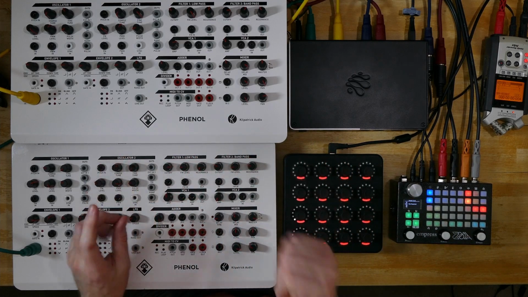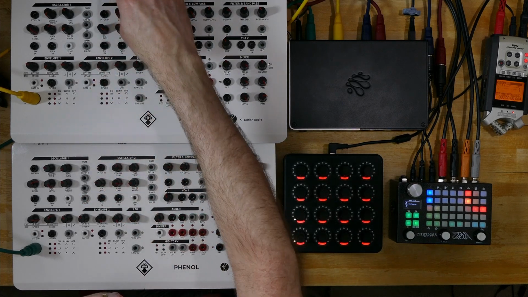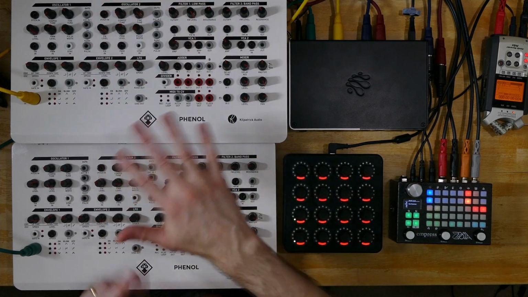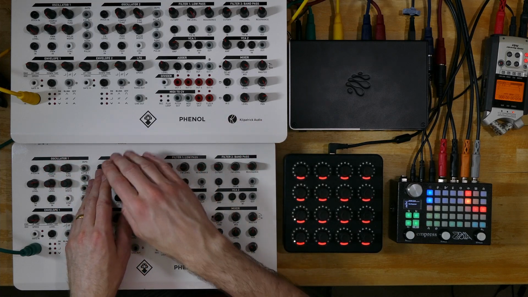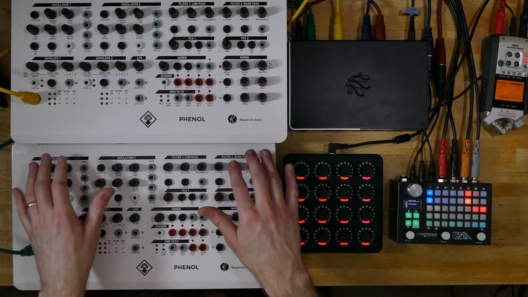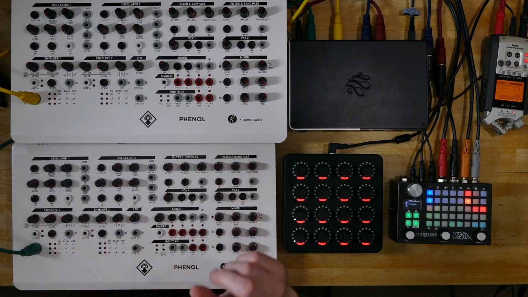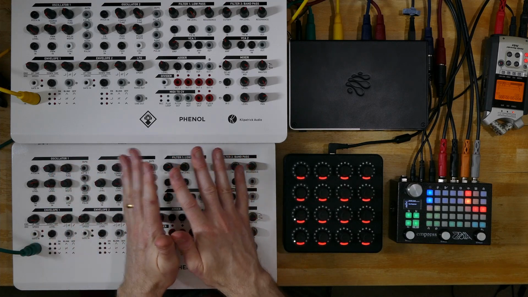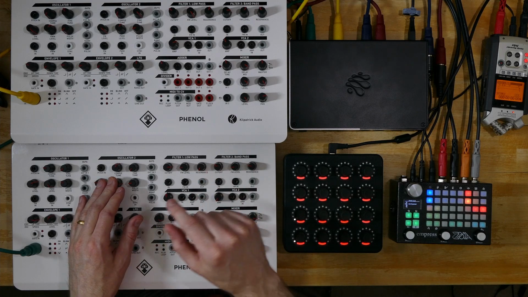So at the back of my Phenols, I have two ground sockets. Technically, they don't necessarily need to be patched together, because if you plug any audio in and out of these, that too will ground them together. But it is a good rule of thumb, before you do much else, that you should really connect the grounds together.